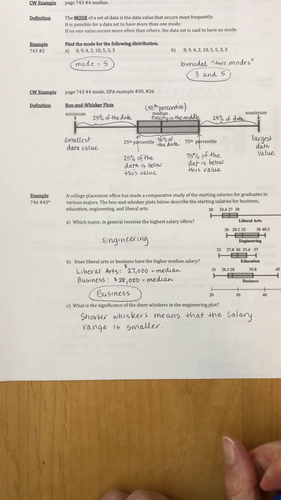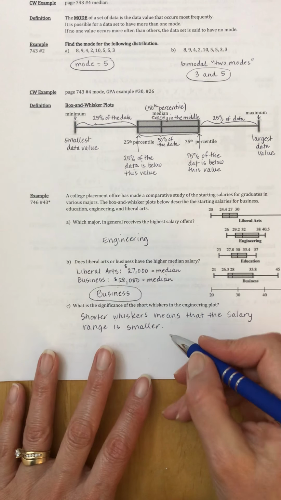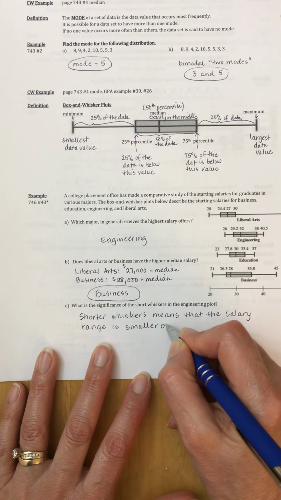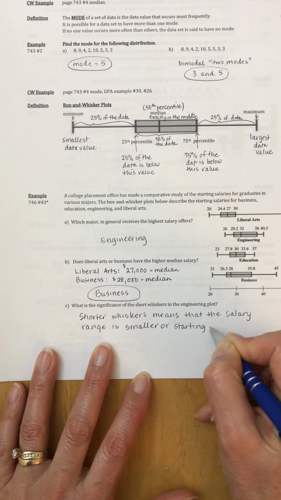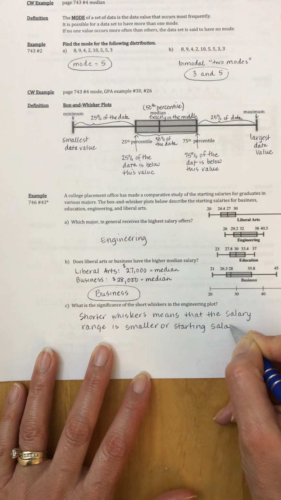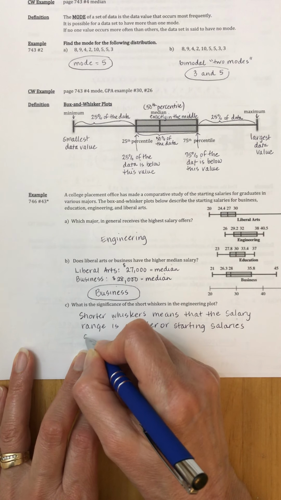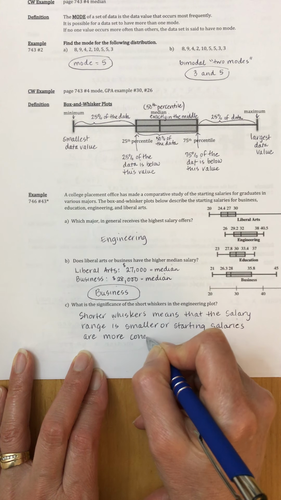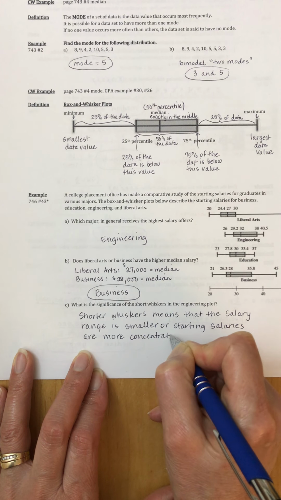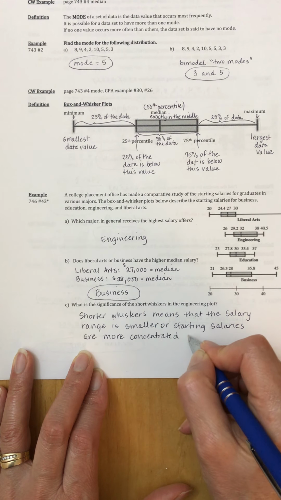Okay, that's what it means. More concentrated, or starting salaries are more concentrated around the median.